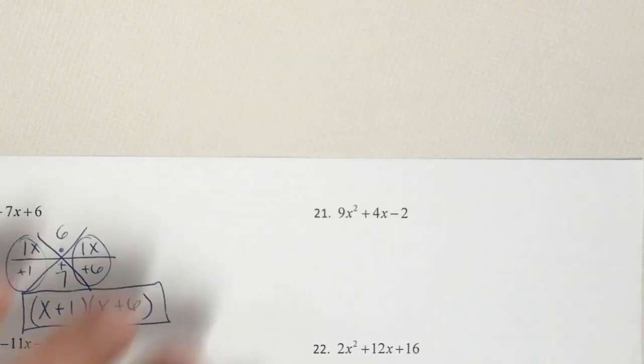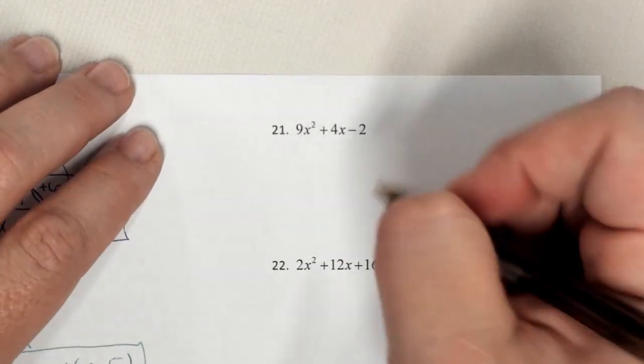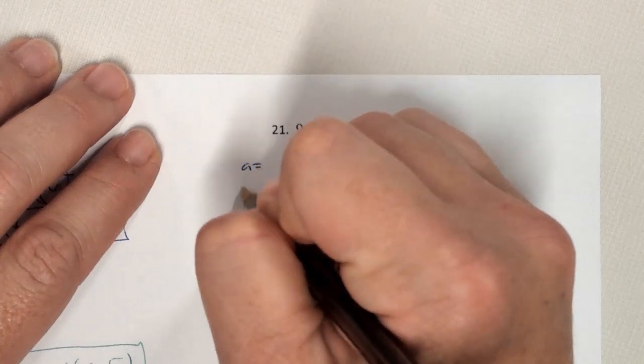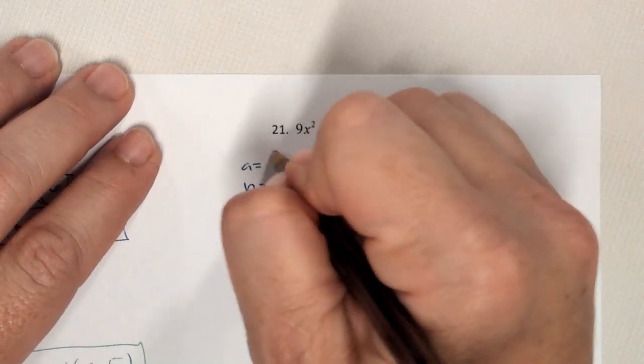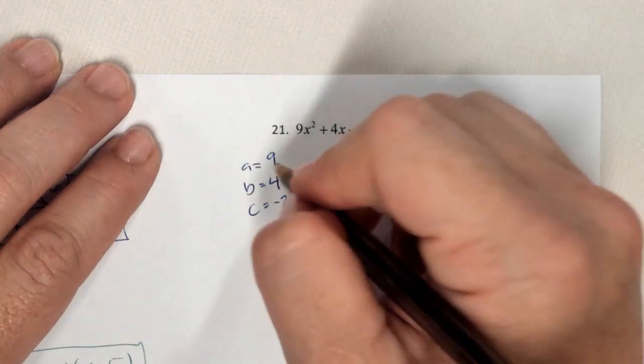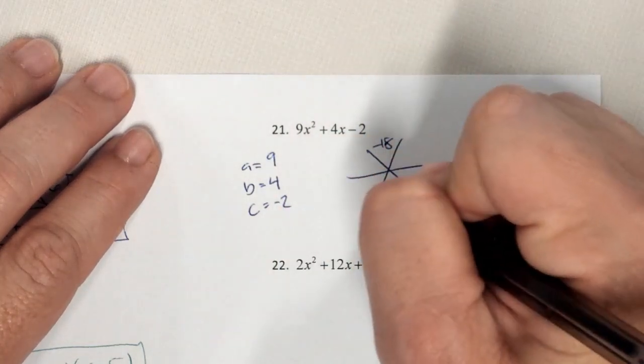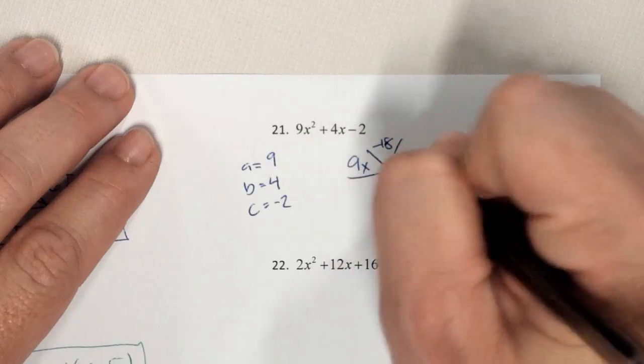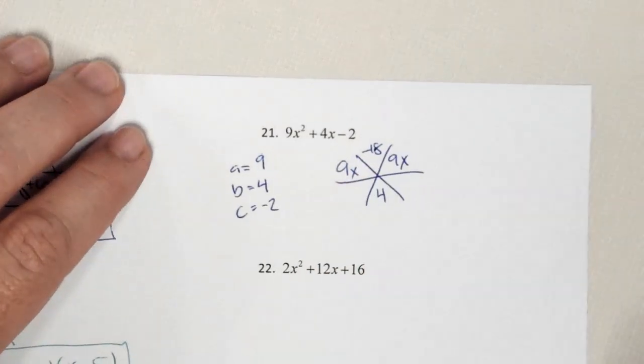So let's look at 21. Again, no GCF on this one. It's negative 18. B is 4.